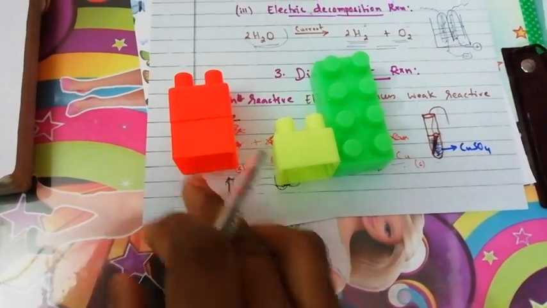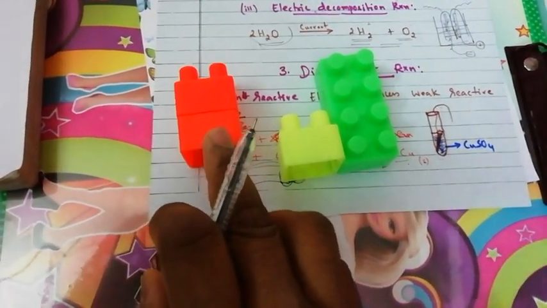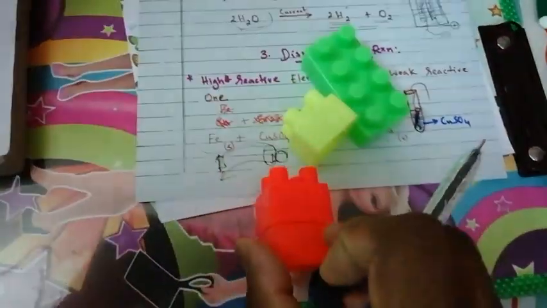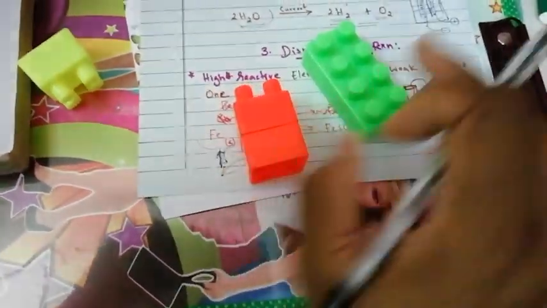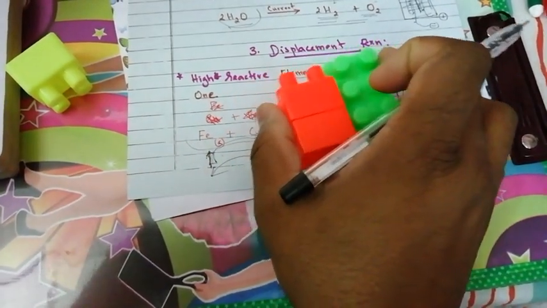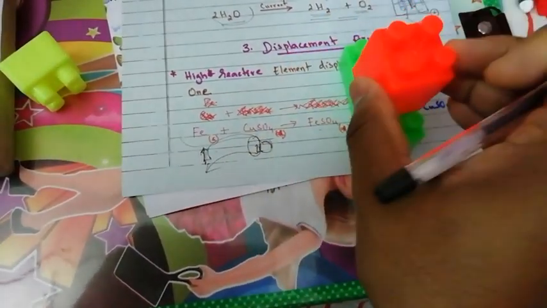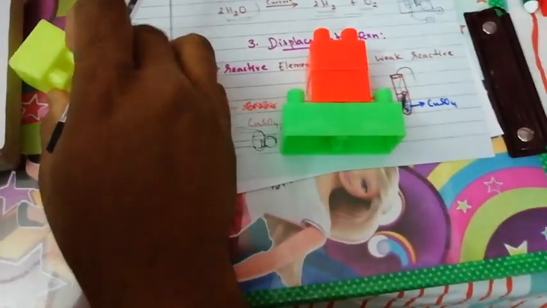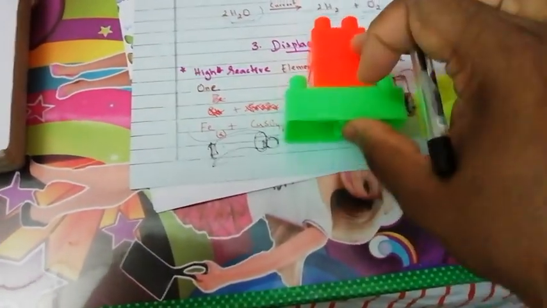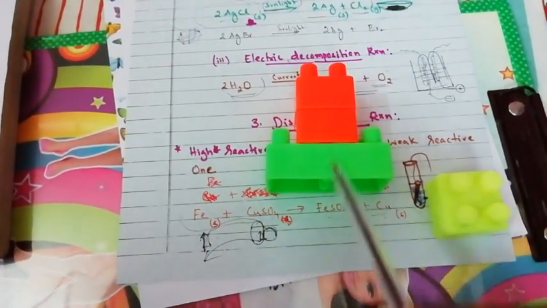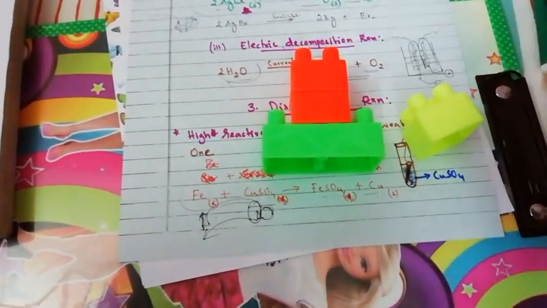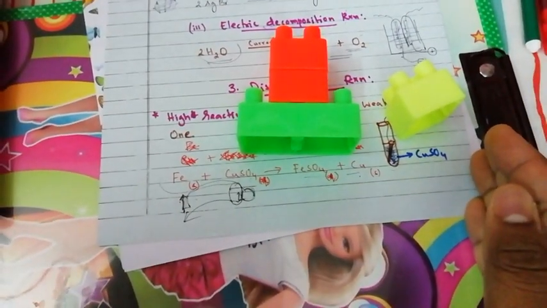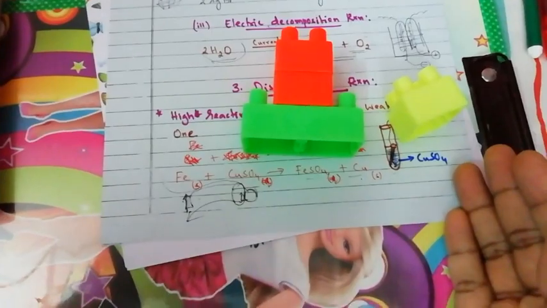Now what the iron is doing is stronger. You see that it's stronger than copper, so it throws the copper away, and now it will attach with the sulfate. So now it becomes iron sulfate. And where is the copper now? Copper is here outside. Do you understand this? Iron sulfate and copper is displaced. This is the meaning of displaced, that the place changes. Clear?